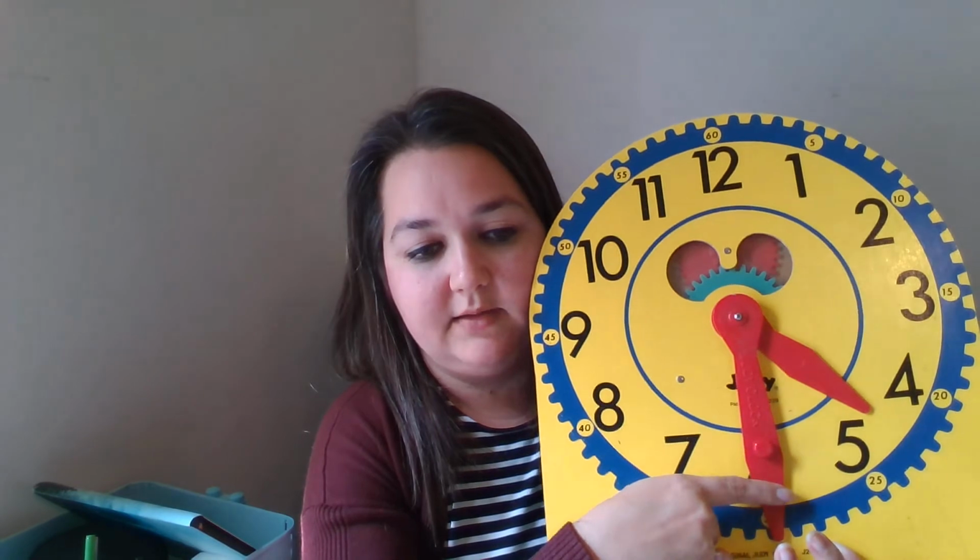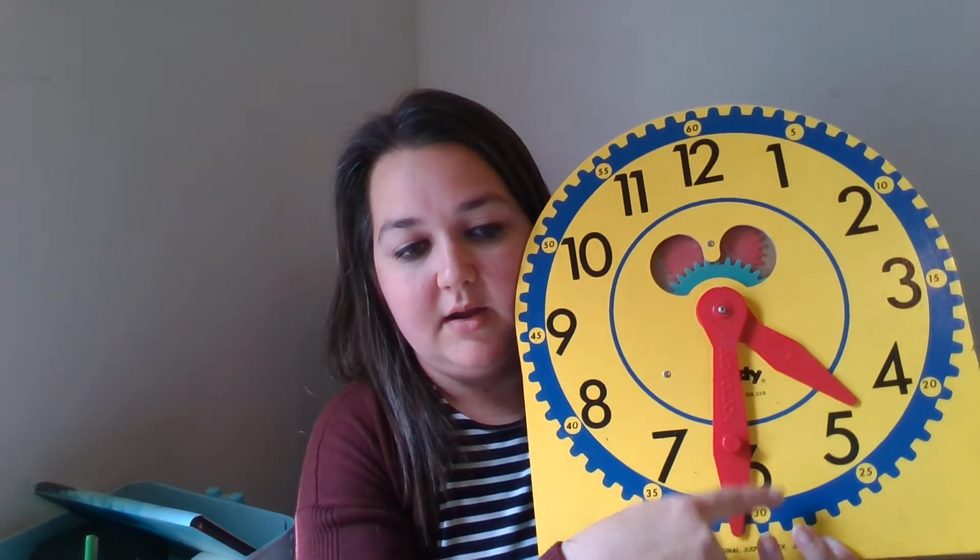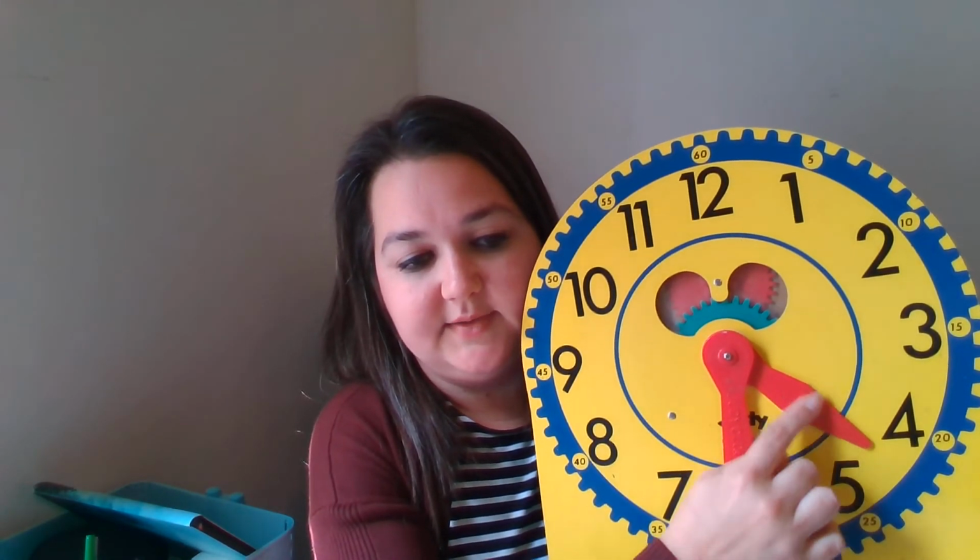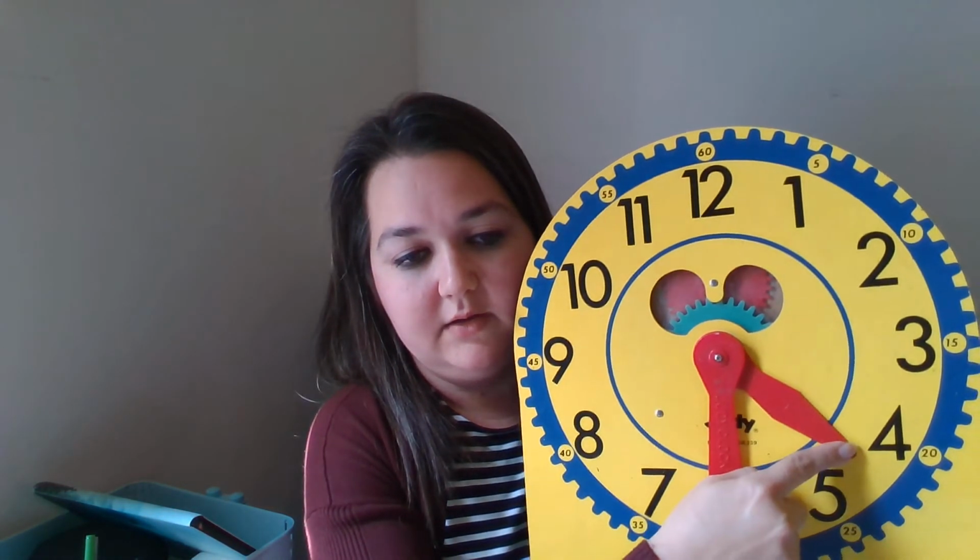So if I said 4:30, my minute hand would be at the 30 mark, and my hour hand has moved a little bit towards the 5, but it's still 4 o'clock. My hour hand just moved with the minute hand, so sometimes it looks like it's in the middle, but it's still 4 o'clock, and it's 4:30, okay? So hour hand is the short one, minute hand is the long one, okay?